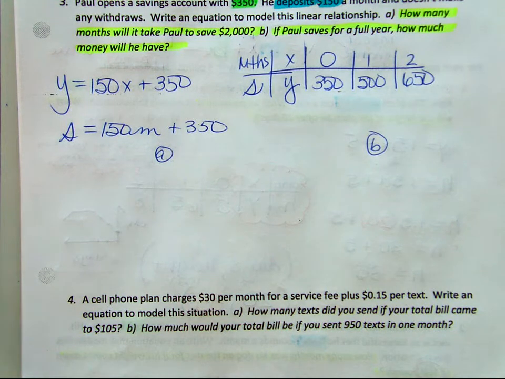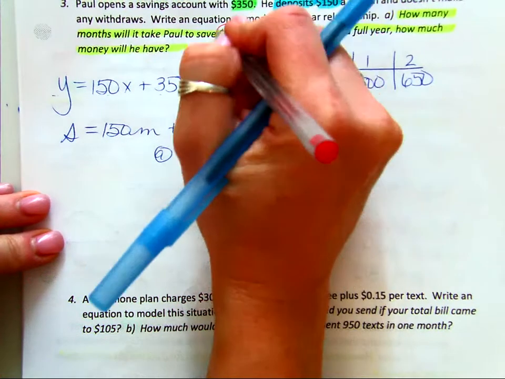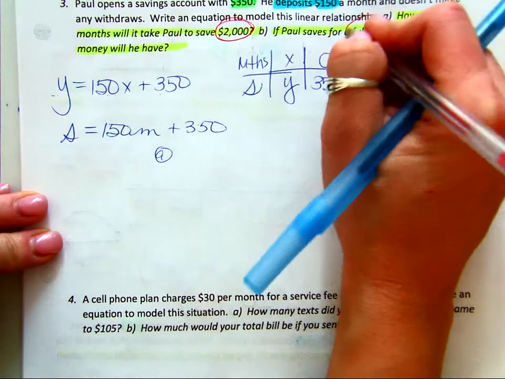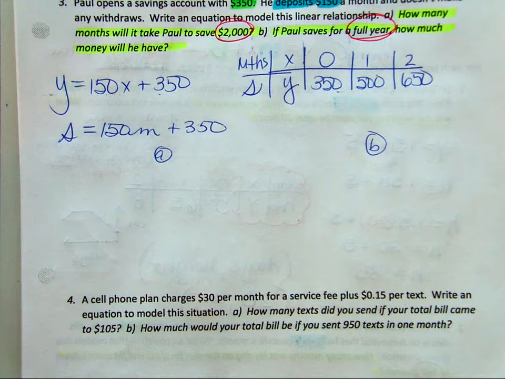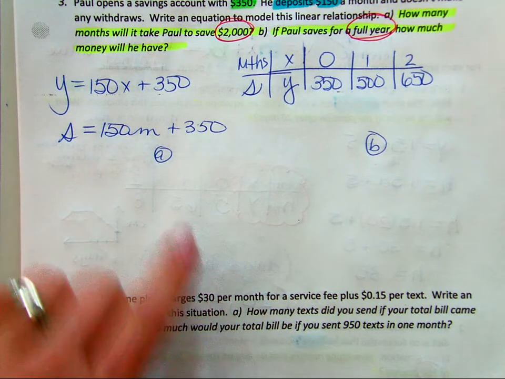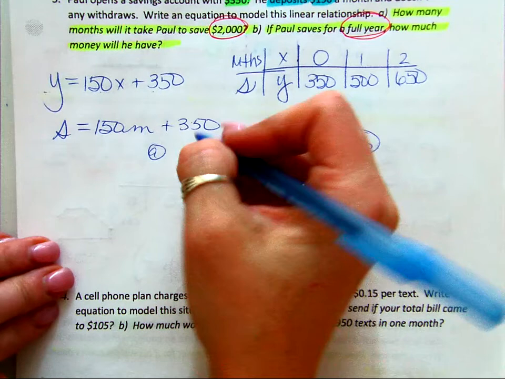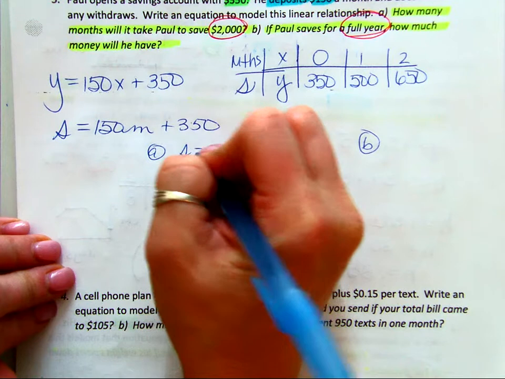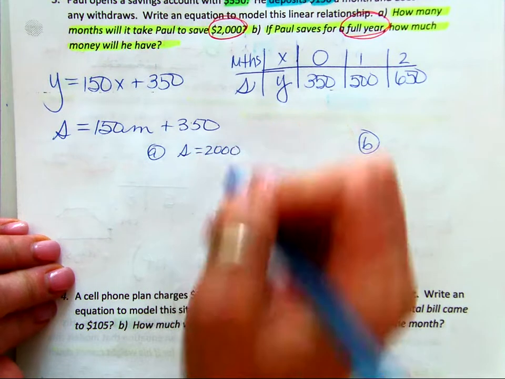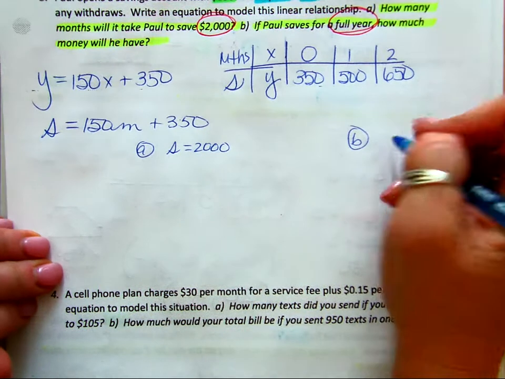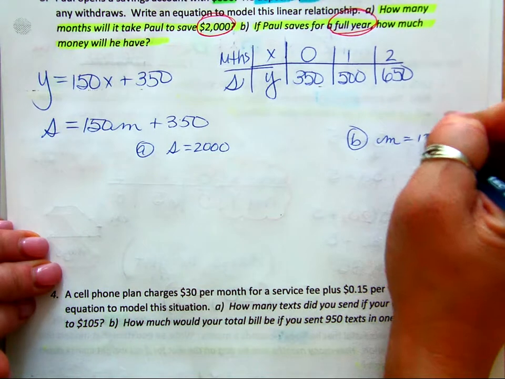So what you have to do is say, what the heck is 2,000 and where does it go? And full year, they don't even give me a number. What's my equation written in? Months. So what should I use? 12. So here, I'm going to make my savings equal 2,000 and plug it in. And here, I'm going to make the number of months 12 and plug it in. Are you with me? This is not hard, is it?